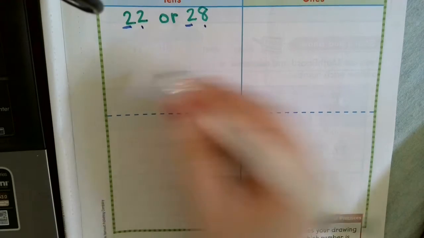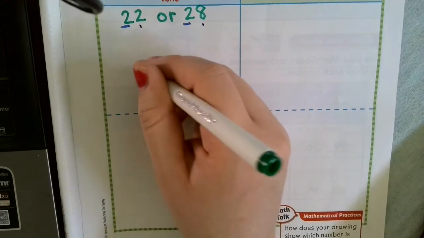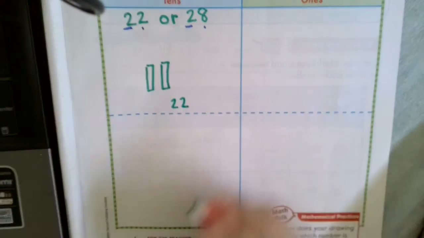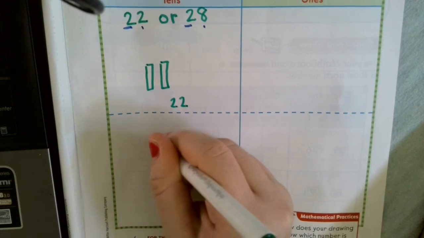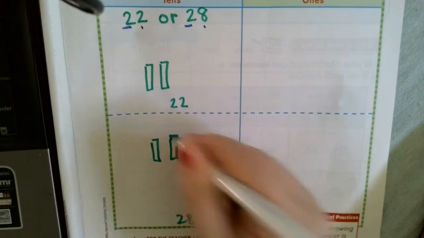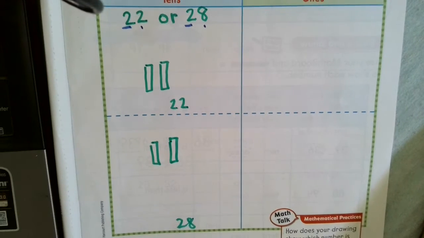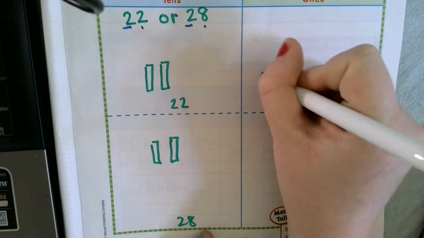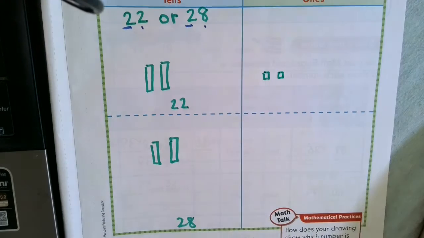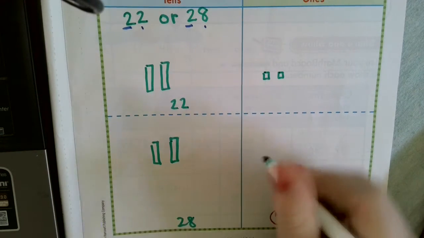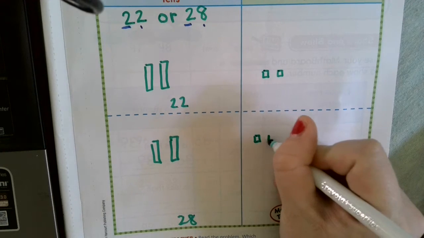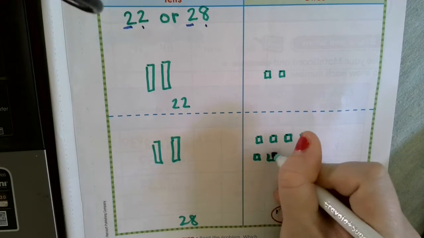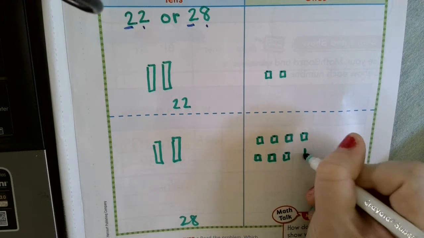So I'm going to draw 22 here and 28 here. We know we have two tens in each problem, so that's not going to help us find the number that is less than or smaller. Now we're going to look at the ones place. For 22, I know I need 1, 2 in the ones. And for 28, I know for the ones place, I need 2, 3, 4, 5, 6, 7, 8.